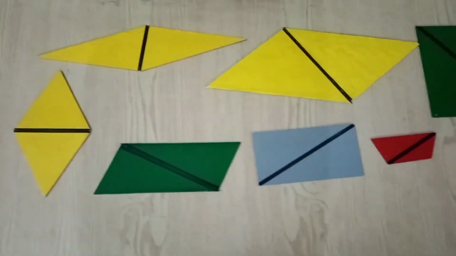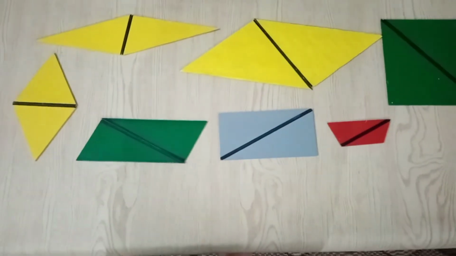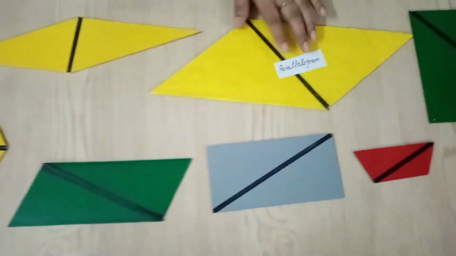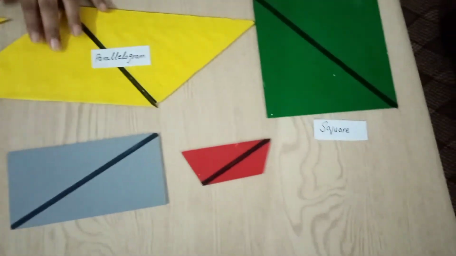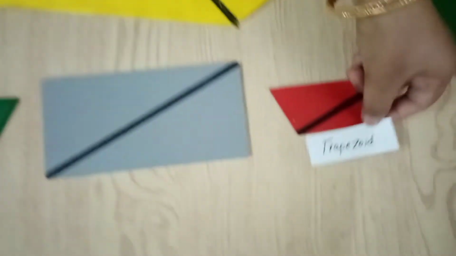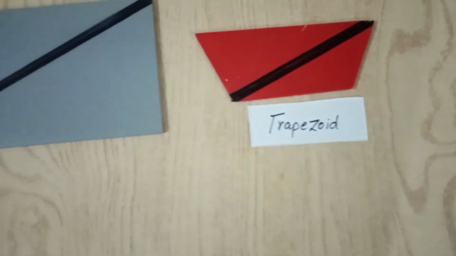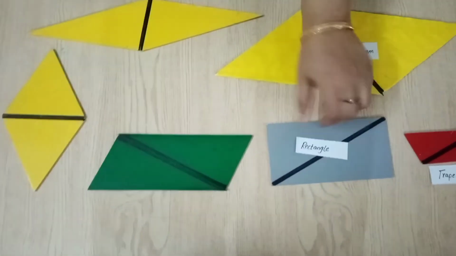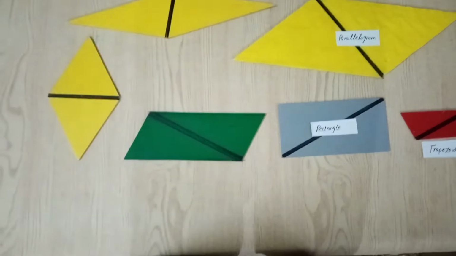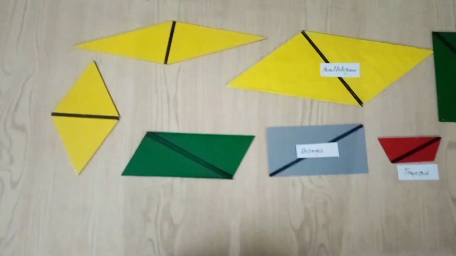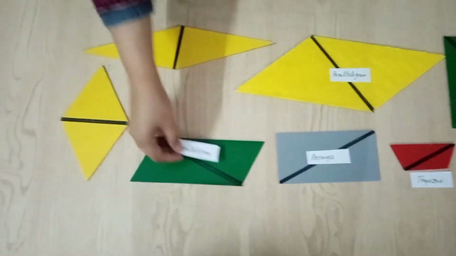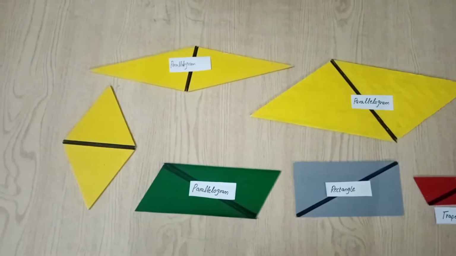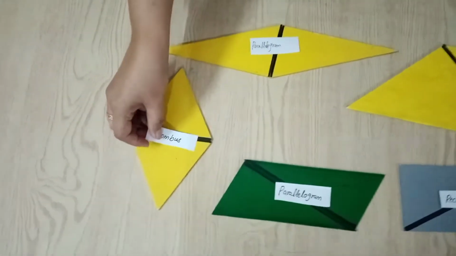So in rectangular box 1, we have made the shapes one big square, one parallelogram, one trapezoid, one rectangle we have made, one parallelogram we have made, and we have also made third parallelogram, and this is rhombus.